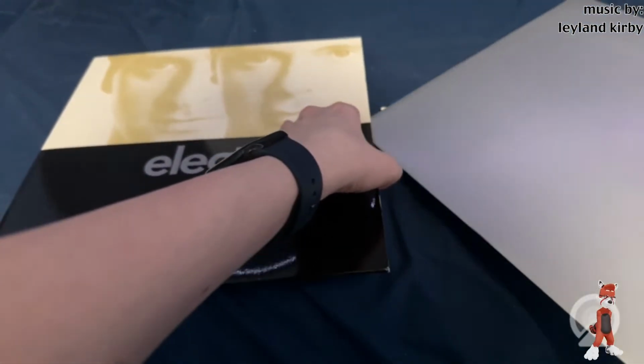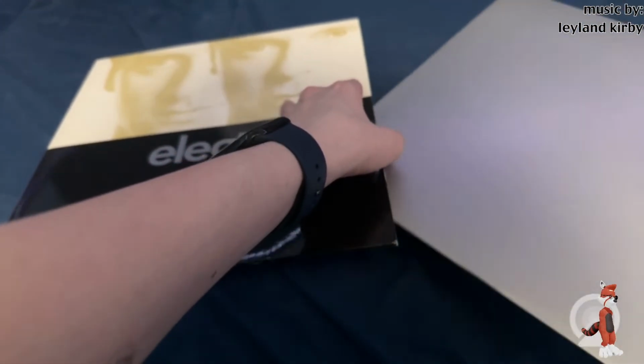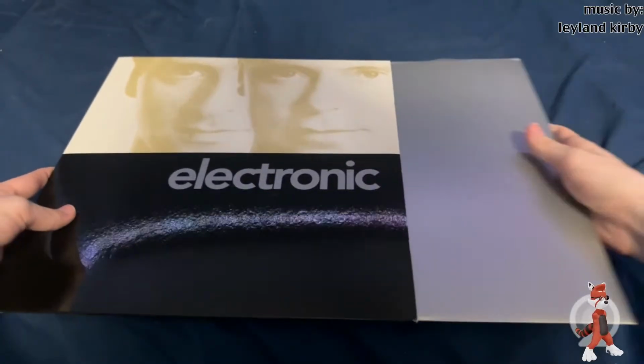I thought the record was titled Electronic, but what's their name? The name of the band is Electronic. Electronic is the name of the band.